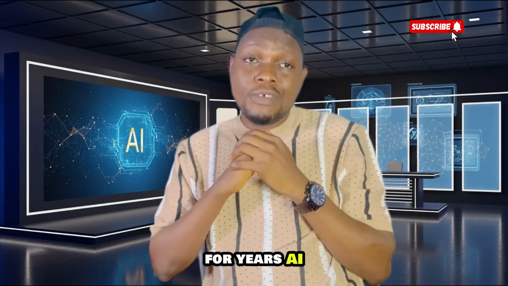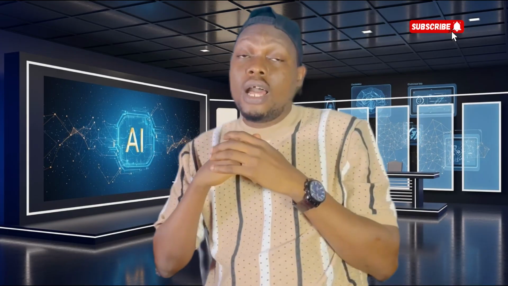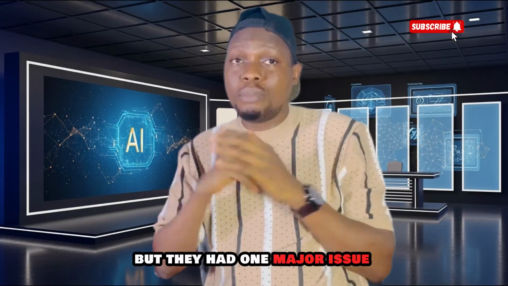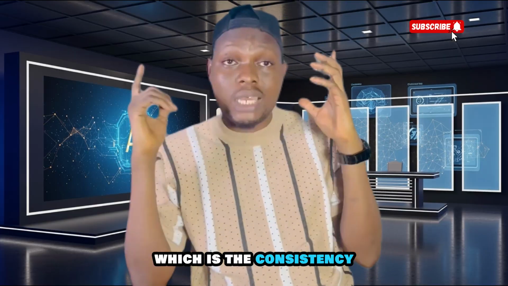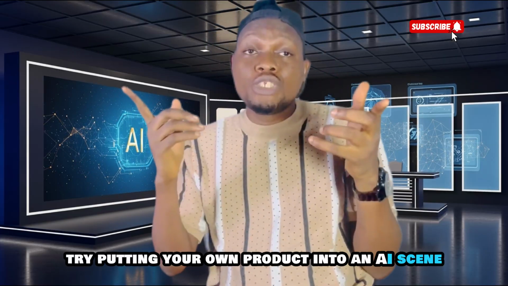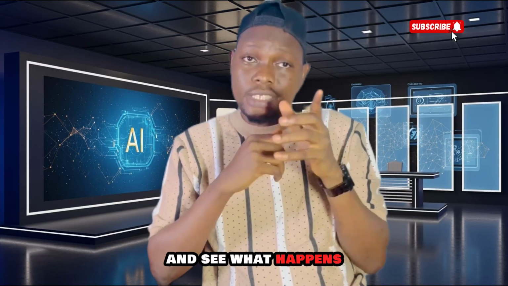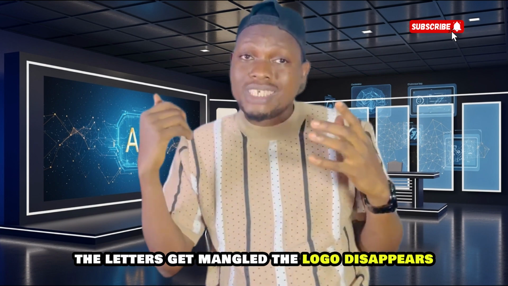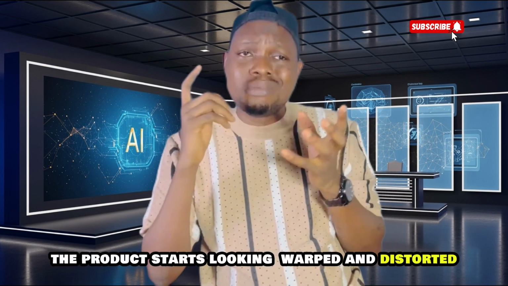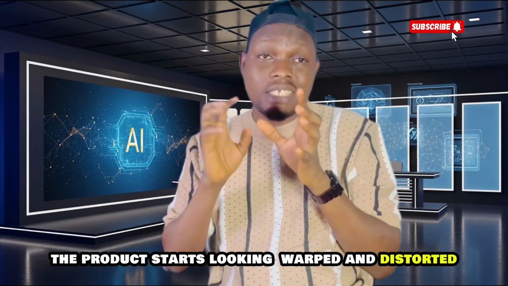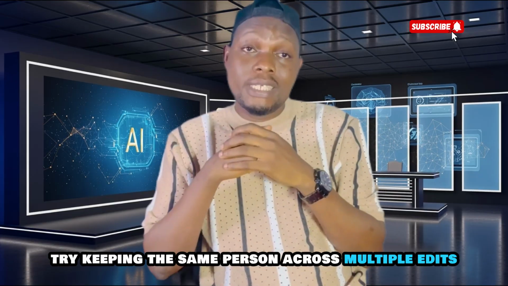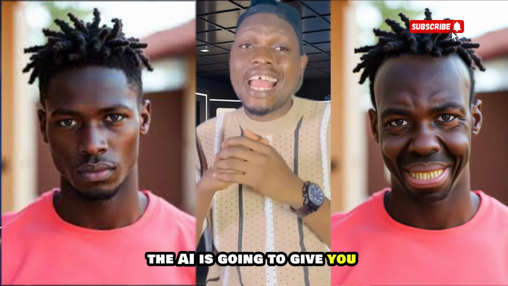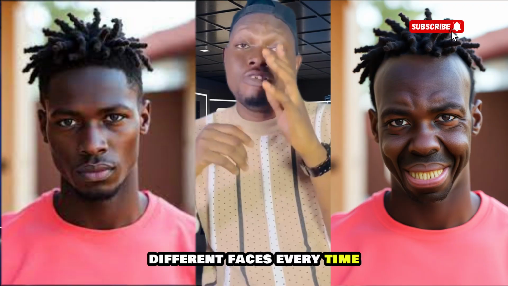For years, AI image generators like Midjourney and Stable Diffusion blew us away. But they had one major issue, which is consistency. Try putting your own product into an AI scene and see what happens. The letters get mangled, the logo disappears, the product starts looking warped and distorted. Try keeping the same person across multiple edits. Forget it. The AI is going to give you different faces every time.